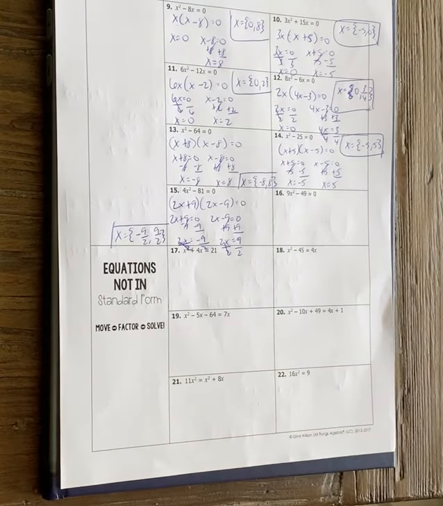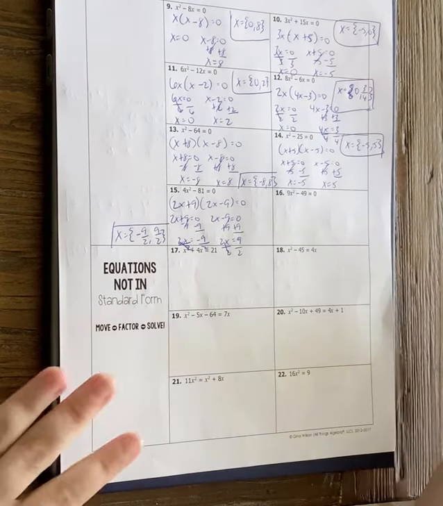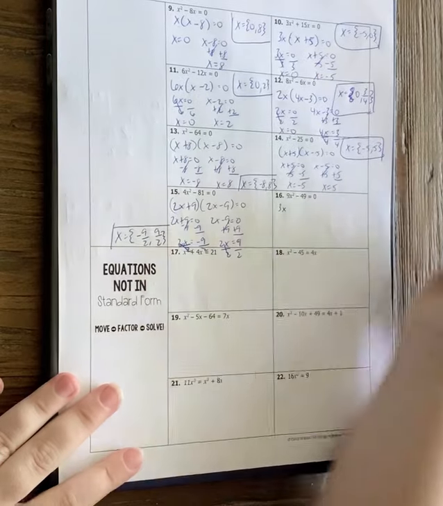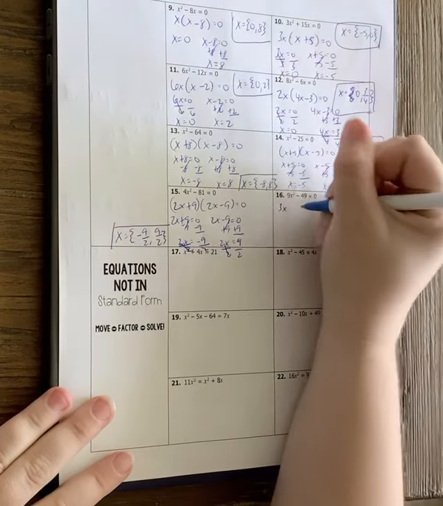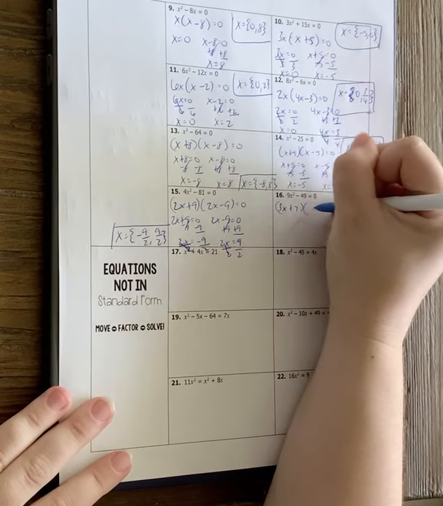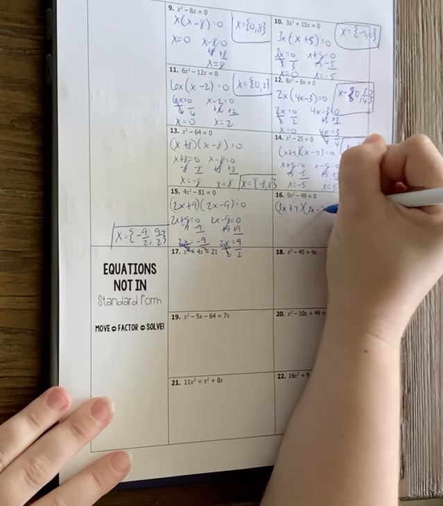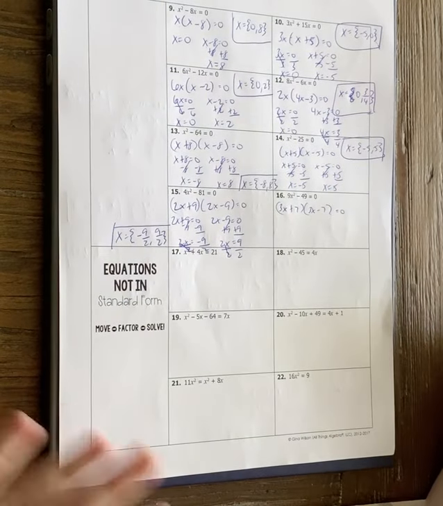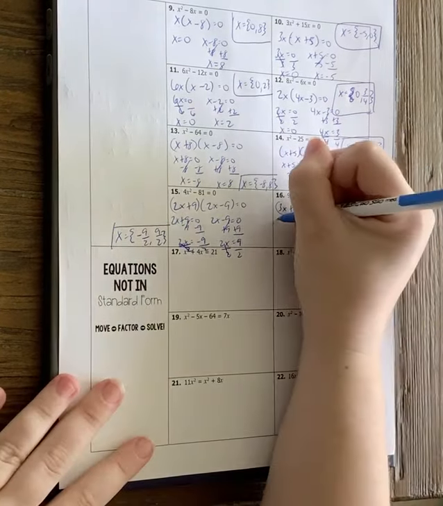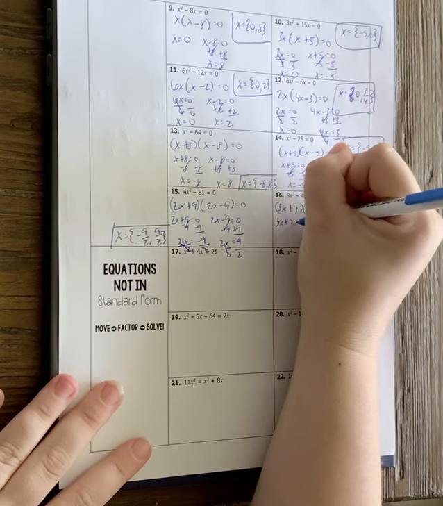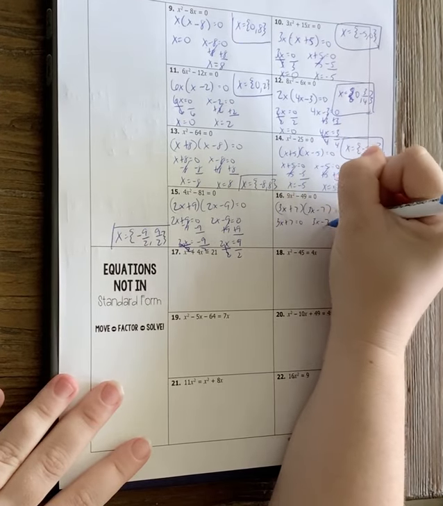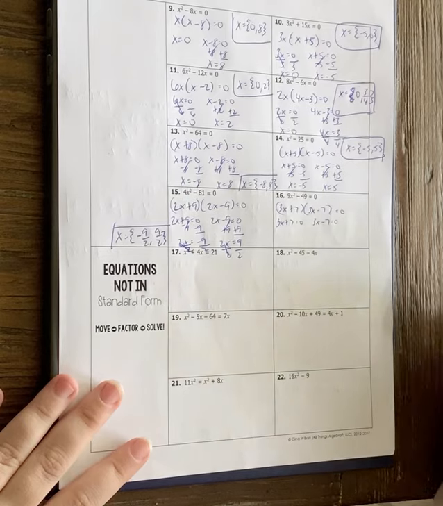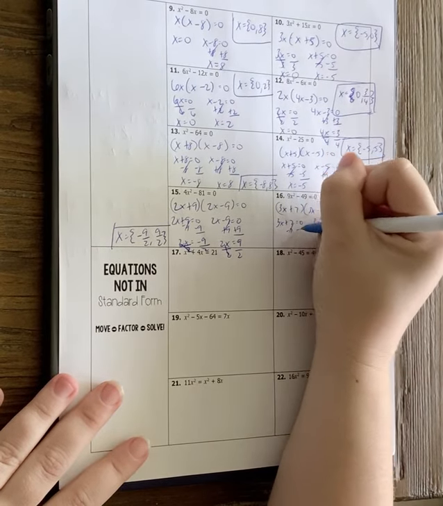Okay. 16, same thing. So the difference of squares, so the square root of 9x squared is 3x. And the square root of 49 is 7. So we have 3x plus 7 and 3x minus 7. Okay, set each of them equal to 0. And then solve them.